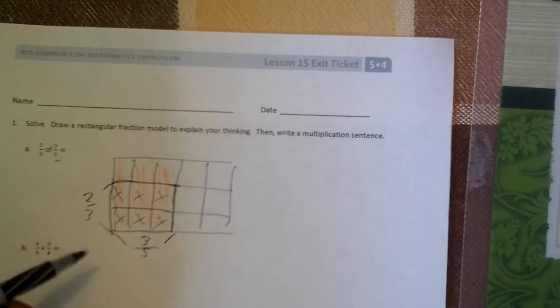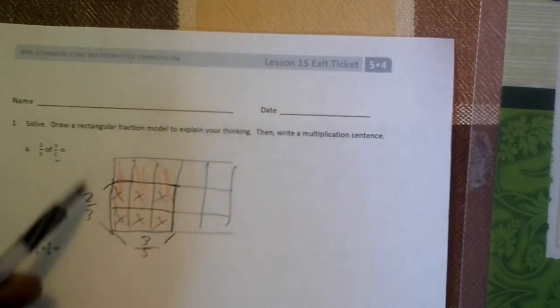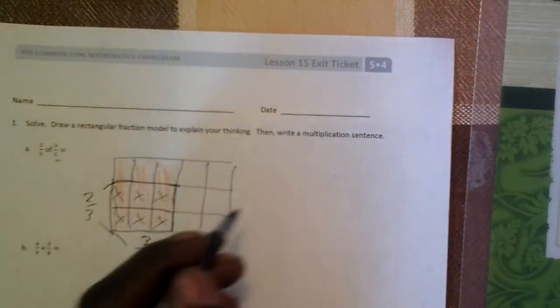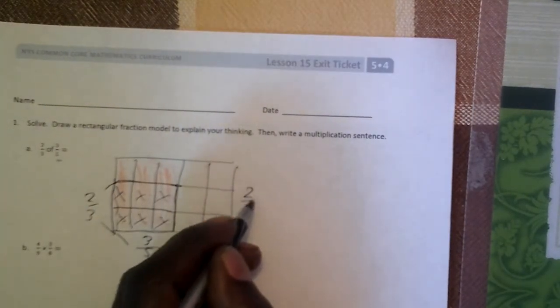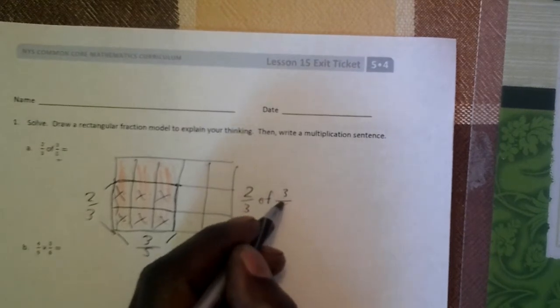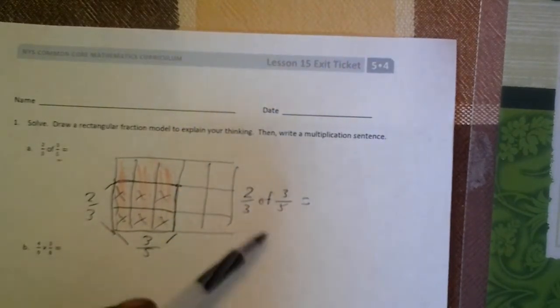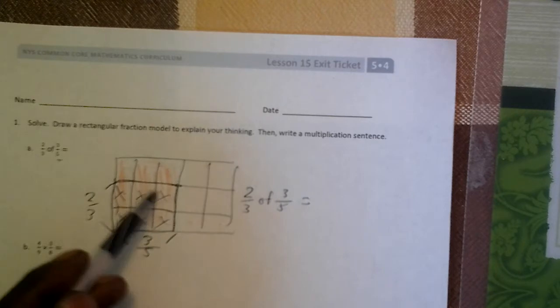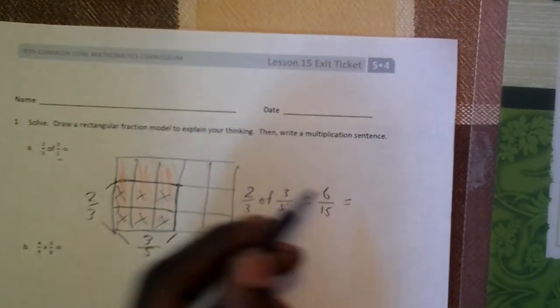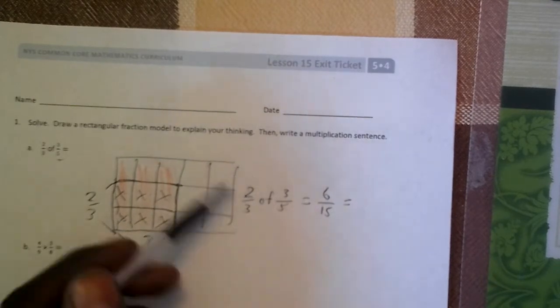So we have 3 times 5 equals 15. And out of that 15 we have how many? 1, 2, 3, 4, 5, 6. So we know 2/3 of 3/5 equals 6/15. And can we break it down?